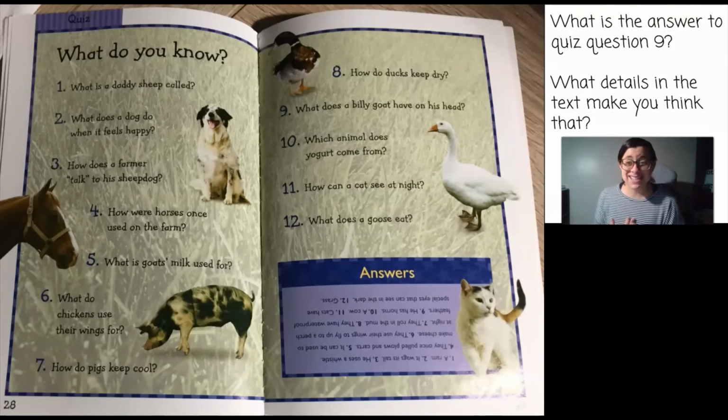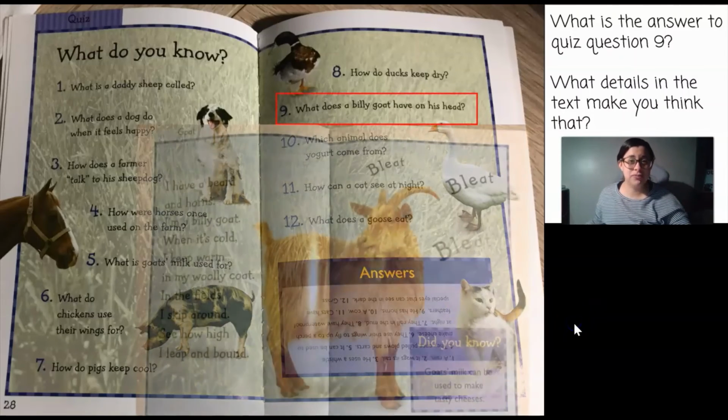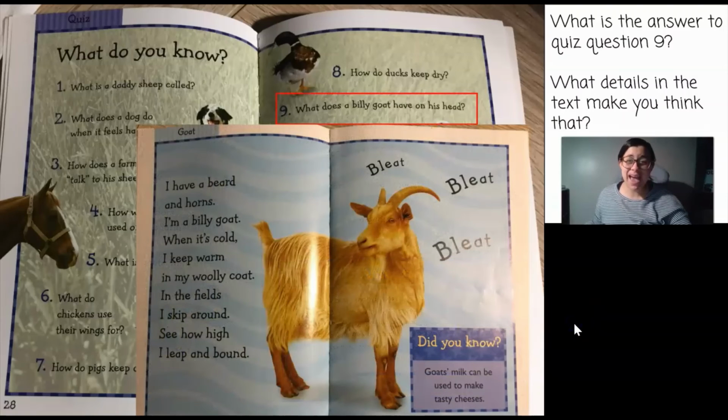This informational text has a fun quiz at the end. So a quiz means it's full of questions. So it's all about our reading thinking job today. We're going to answer question 9 in the quiz, which says, what does a billy goat have on his head? And what details in the text make you think that? I'm going to pause the video and let me put that page up for you.